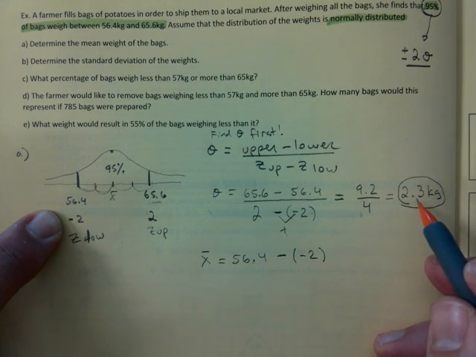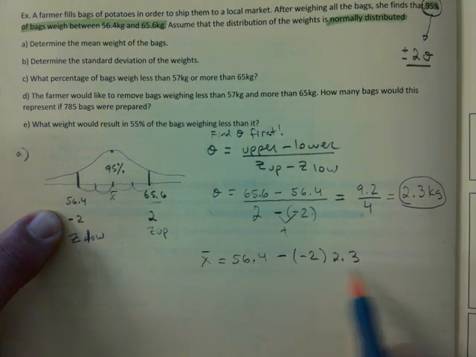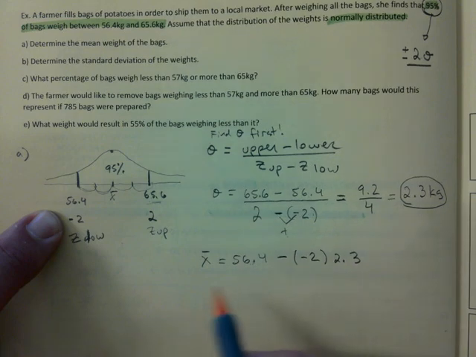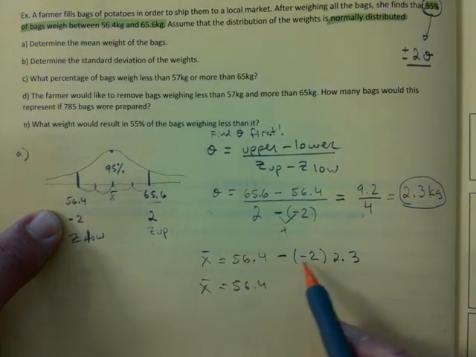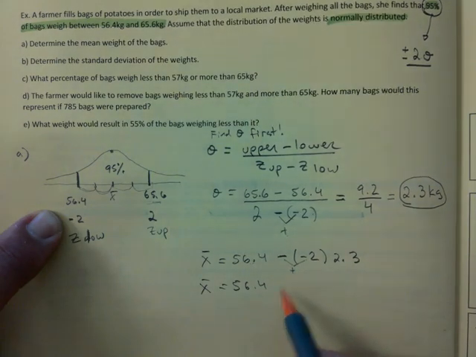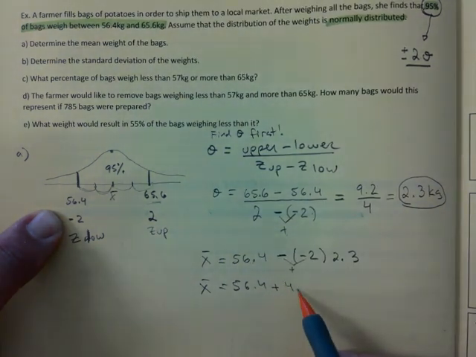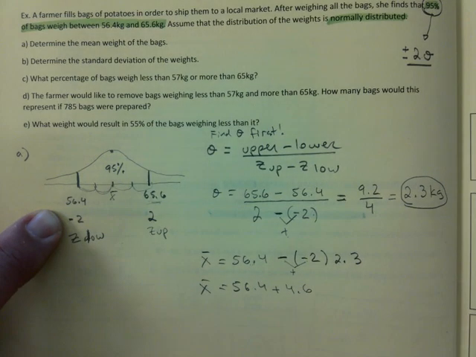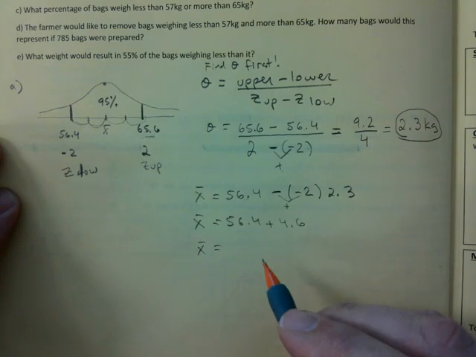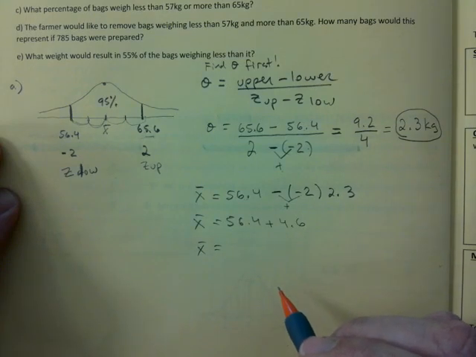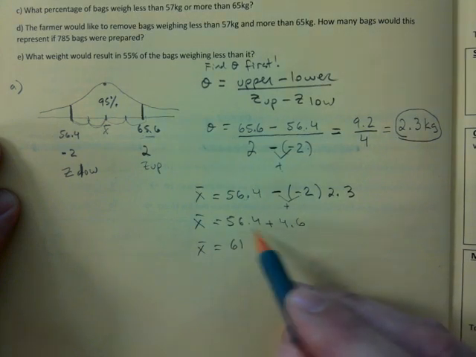What's the standard deviation? 2.3. This is exactly the formula that I was giving you. So 56.4, this is going to be double negative again, right? So that's plus, and then 2 times that is just 4.6. So the average is 61 kilograms.